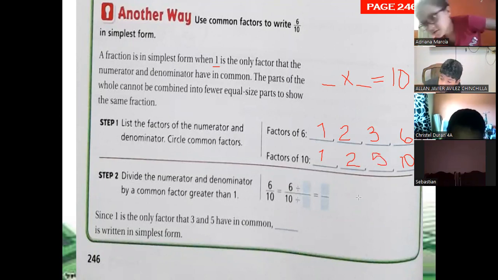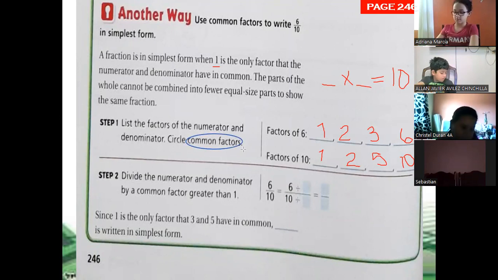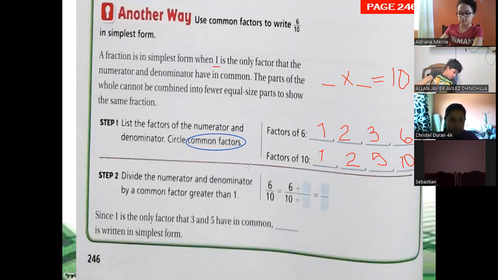Okay, so here we have the factors of 6 and 10. What are the common factors? A common factor is a number that is in the factors of 6 and the factors of 10. What factors are common in the two numbers? 1 and 2.